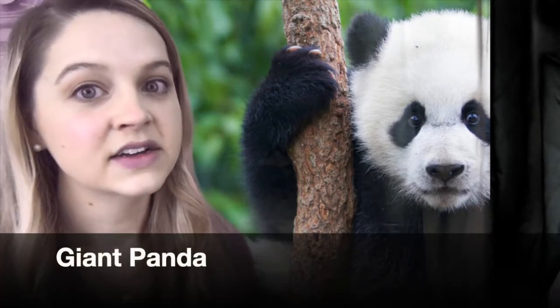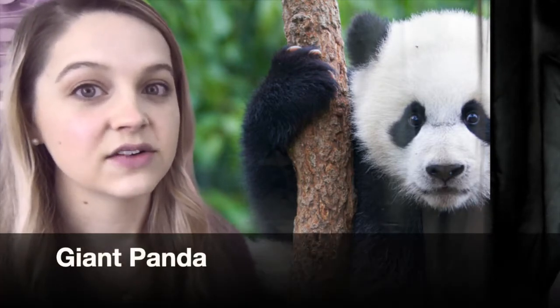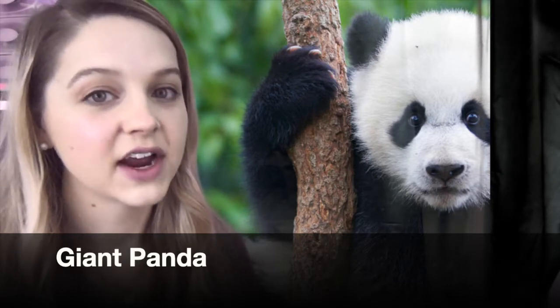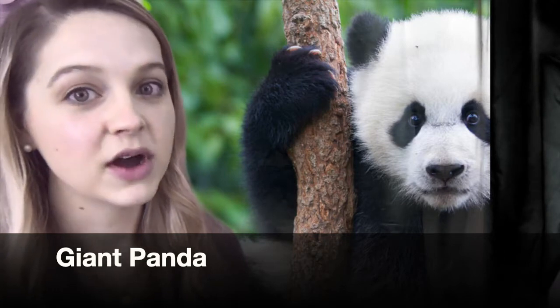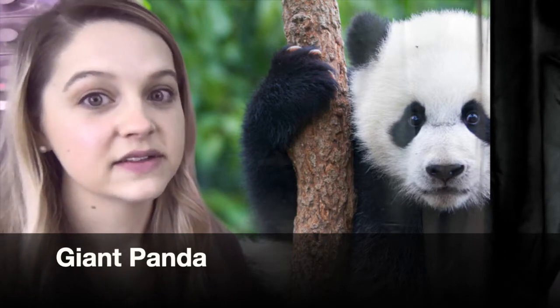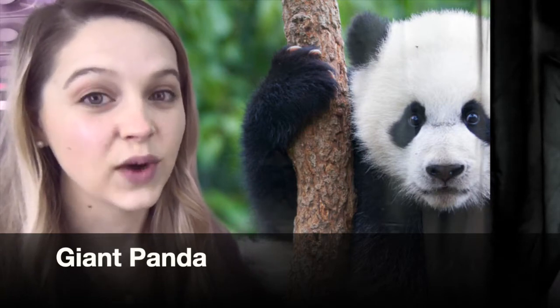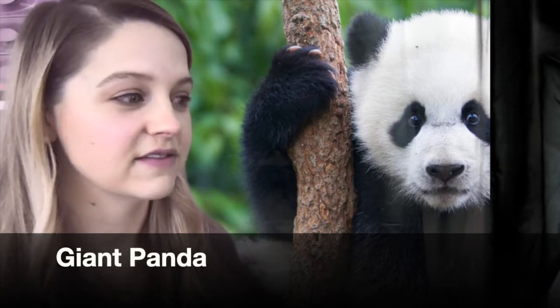For our animal today, you're also going to have two choices of different animals that you can write about. Your first choice is the giant panda. Giant pandas are an animal that are found in China. Giant pandas are a very, very big animal. Adult pandas grow up to be about the same size as a human adult and even weigh a little bit more. So they're very, very big.